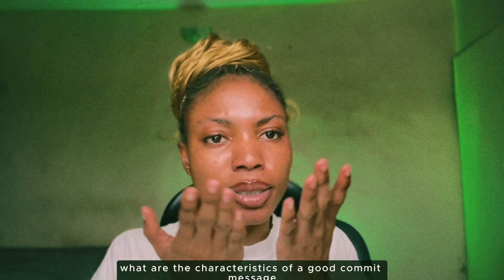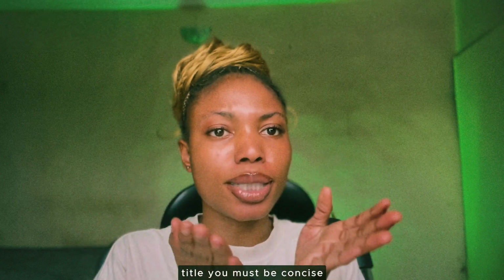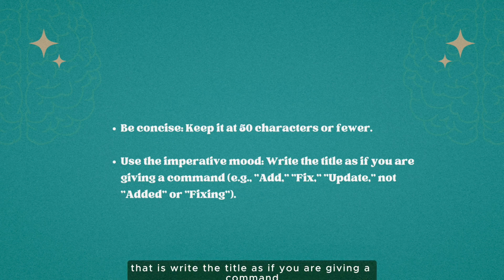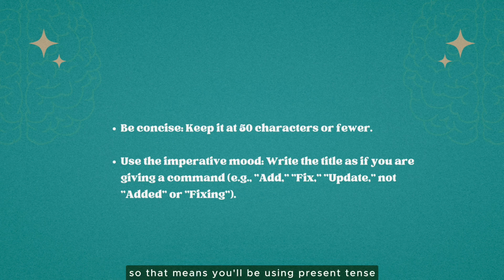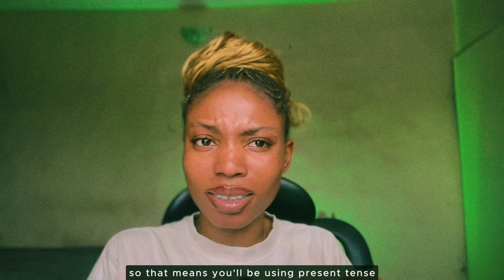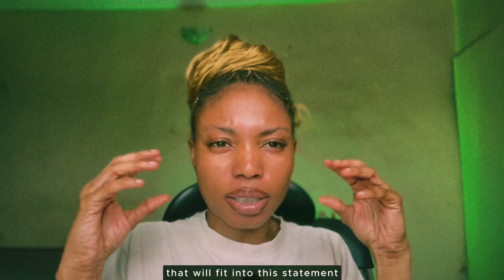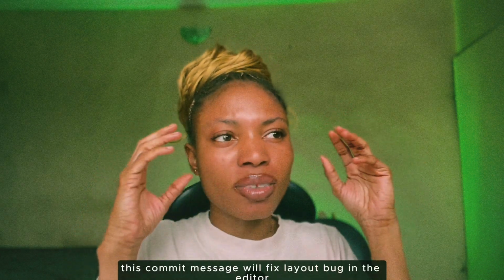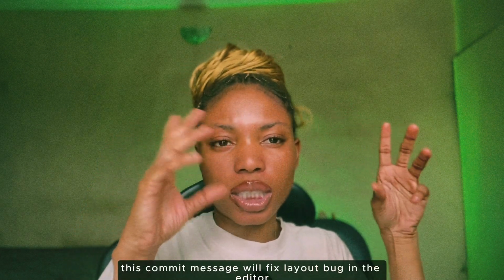What are the characteristics of a good commit message title? It must be concise. Keep it at 50 characters or fewer. Use the imperative mood. That is, write the title as if you are giving a command. So that means you'll be using present tense. So you will use add, not added. Fix, not fixed. That will fit into this statement. If applied, this commit message will fix layout bug in the header.